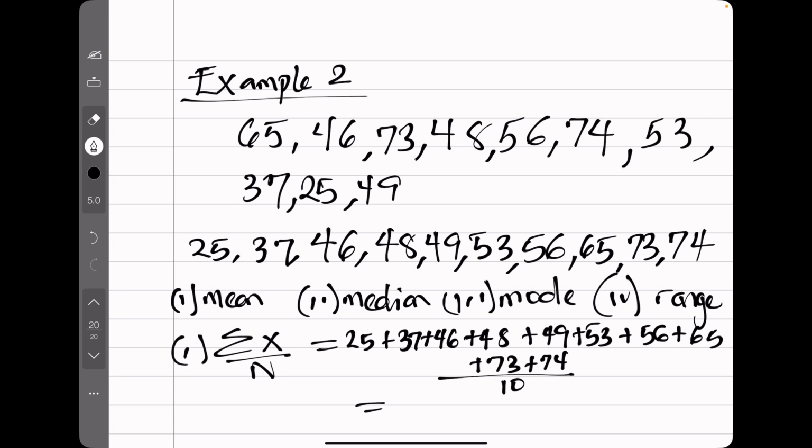So if you take your calculator and do your calculations, because as I said earlier, your calculator should be your best friend when dealing with statistics.